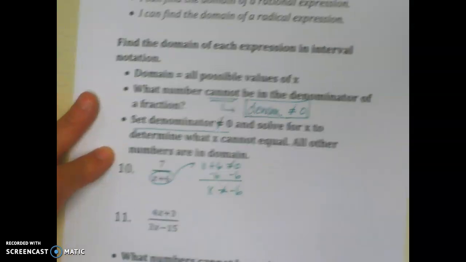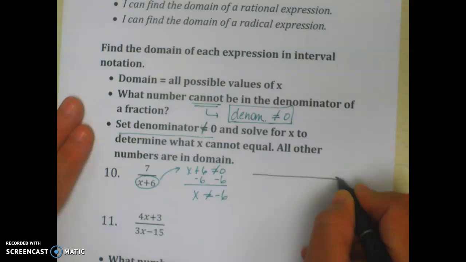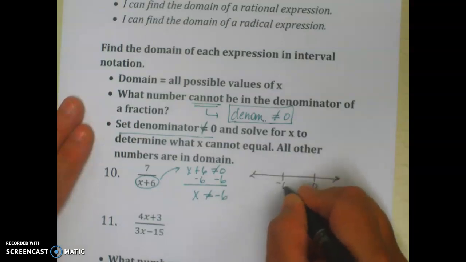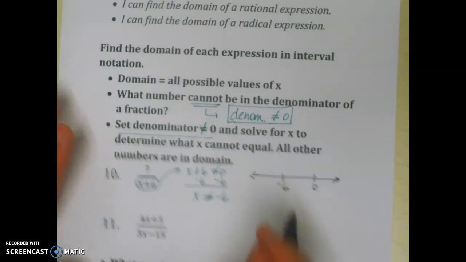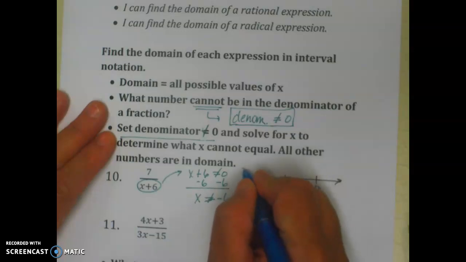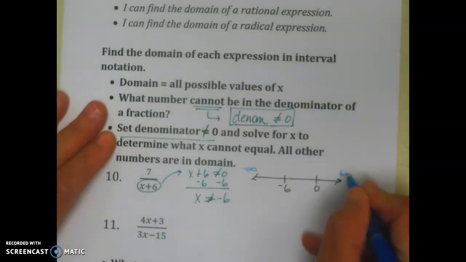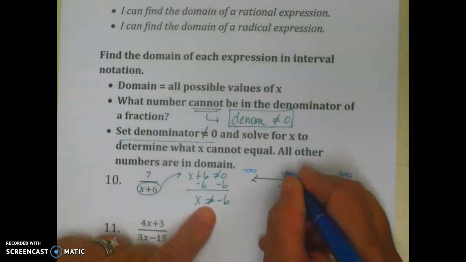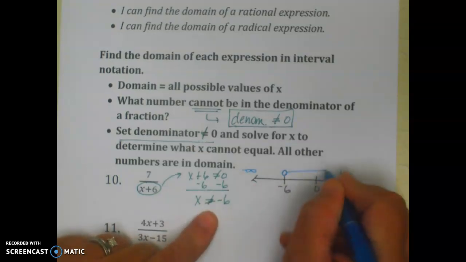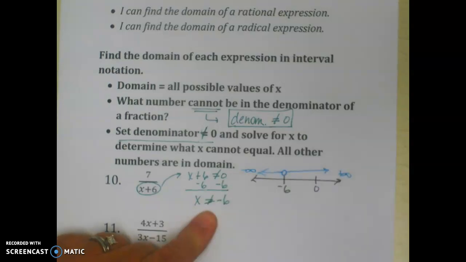So if I put that on a number line, and I've got 0 for reference and negative 6, remember, we always use open circles when something's not included. And so if I do my graph here, this is negative infinity to positive infinity. And I know that I'm going to have an open circle on x because it cannot equal negative 6. But it can be everything else. So this is going to go out here, and it's going to go out here.